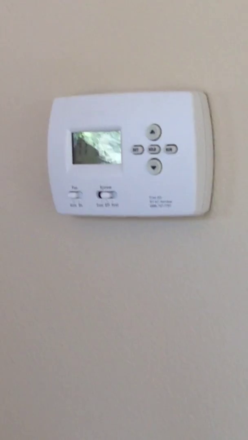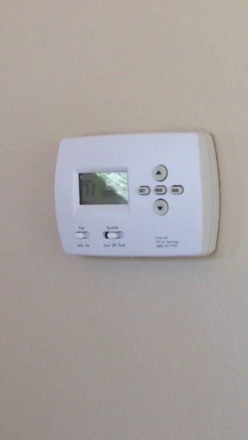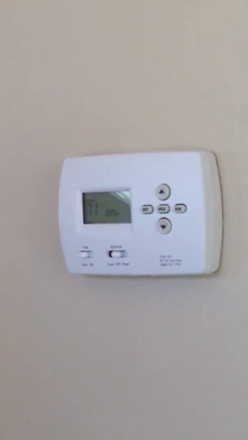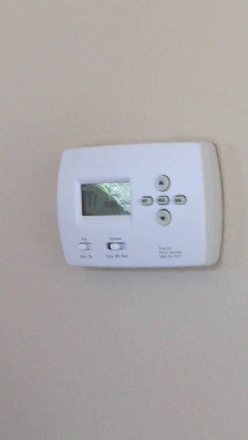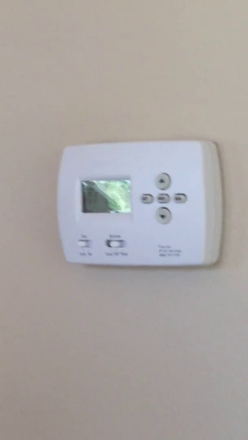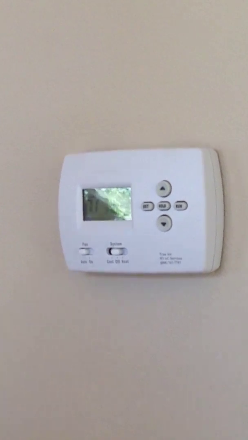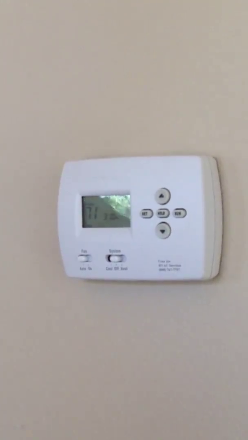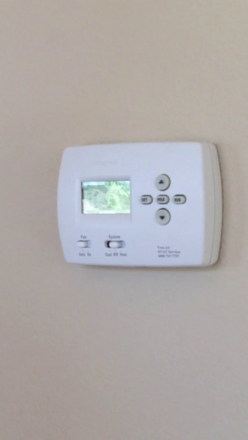Have you seen like the Nests? Look it up. It's called a Nest. Honeywell is actually, I went to the International Builder Show in Vegas this year, and Honeywell's starting to compete with Nest. But Nest is really popular now. Look it up online. And it's all dialed into like your smartphone.